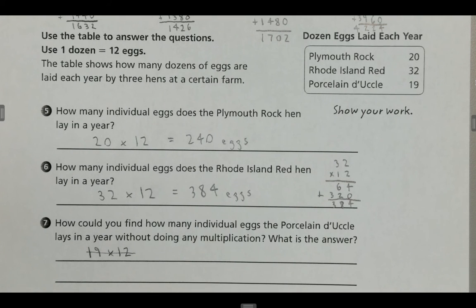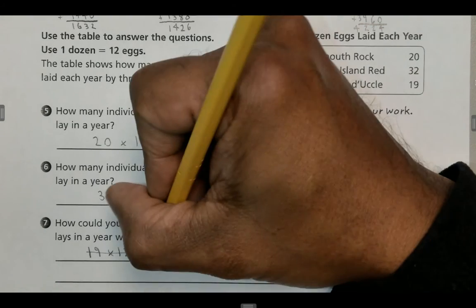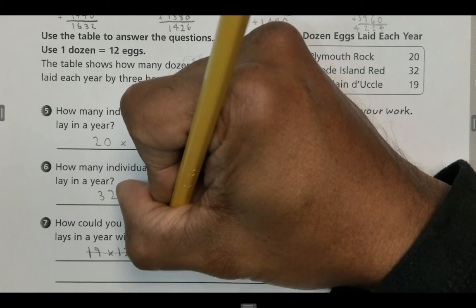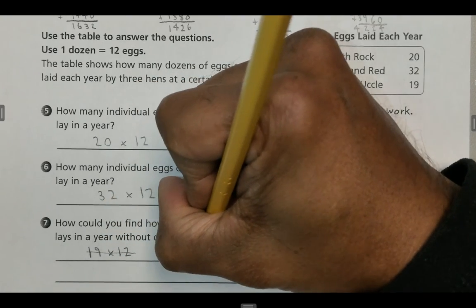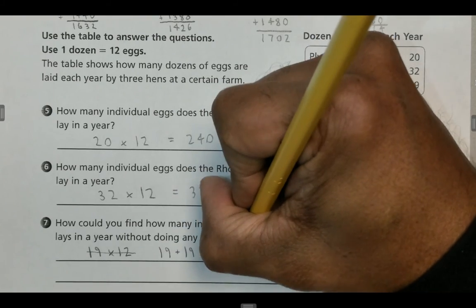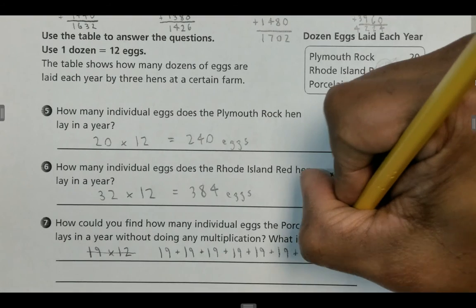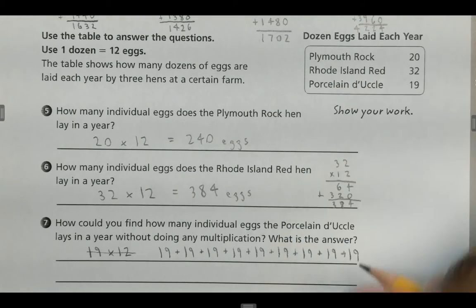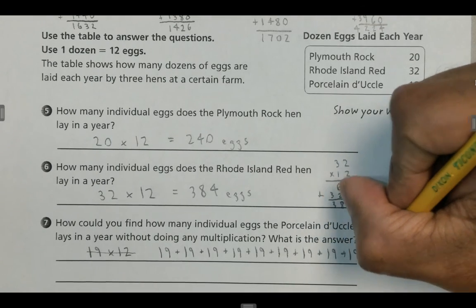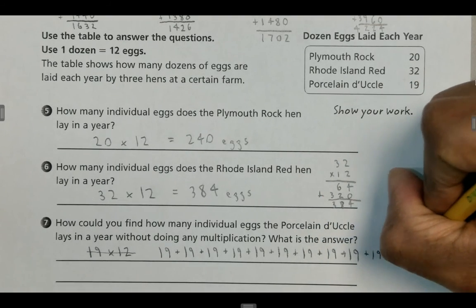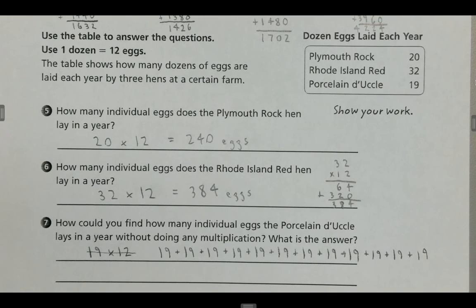So if I can't do multiplication, I could remember that multiplication is the same as repeated addition. So 19 times 12 is the same as 19 plus 19 plus 19. How many do I have? 1, 2, 3, 4, 5, 6, 7, 8, 9. I could add 19 to itself 12 times altogether.